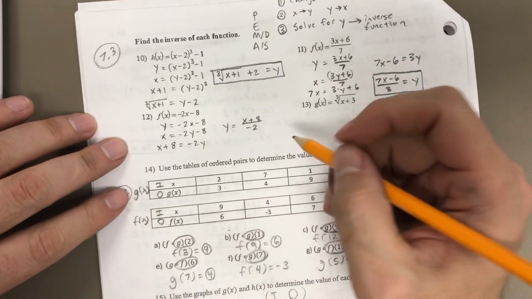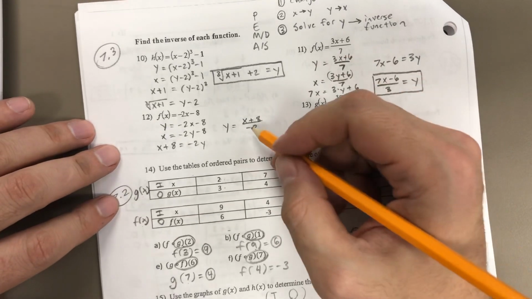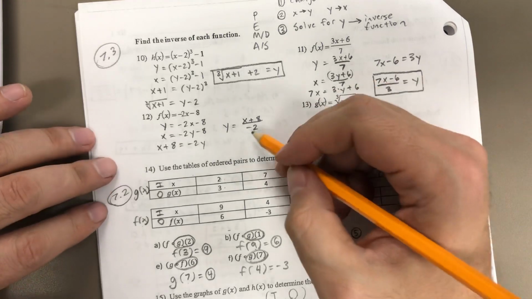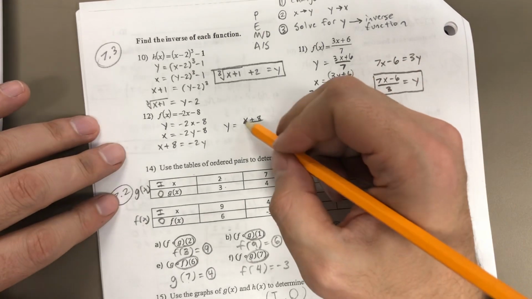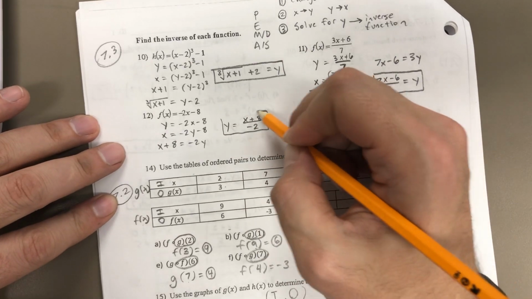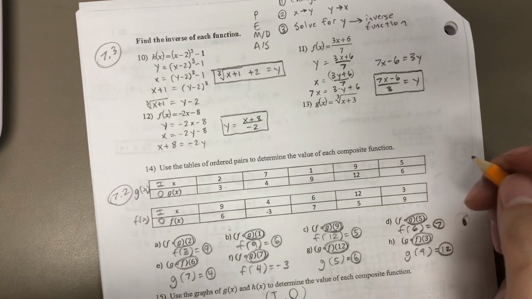I think it says something different in the solution manual, or the solutions that the teachers post, but this is the answer that you want. You can divide out the negative 2 to each individual part, but you can just leave it like that. And that's what I prefer, actually, if you just leave it.